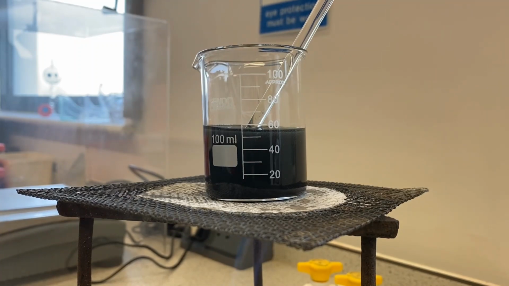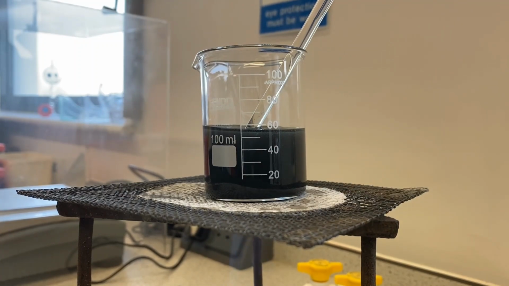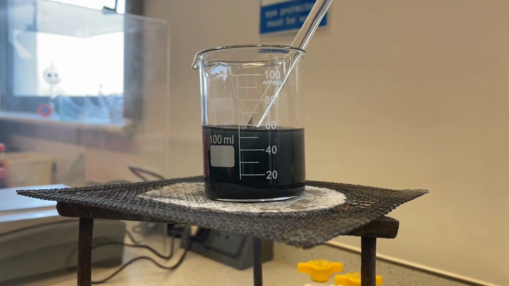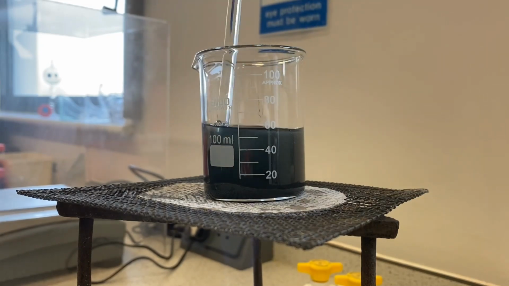And the key thing with this reaction is to warm the sulfuric acid. We don't want it to boil for safety reasons because we don't want it to spit. So at the moment it's bubbling at the top. Bubbling is okay provided it's not too vigorous. We're just warming it gently. Give it a bit of a stir.